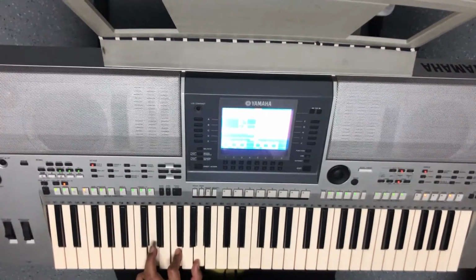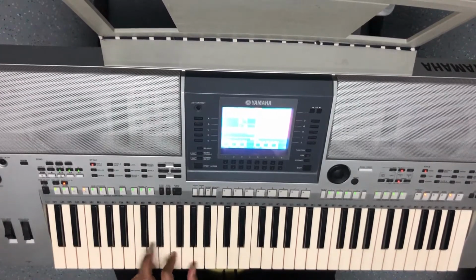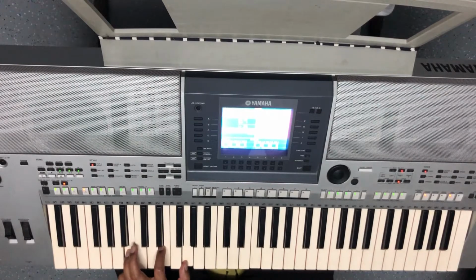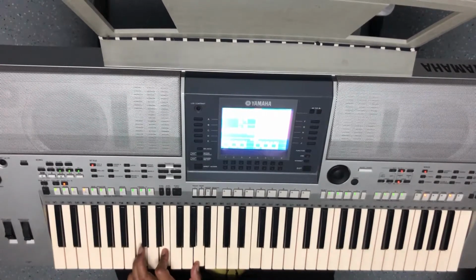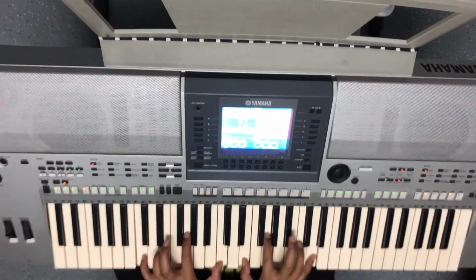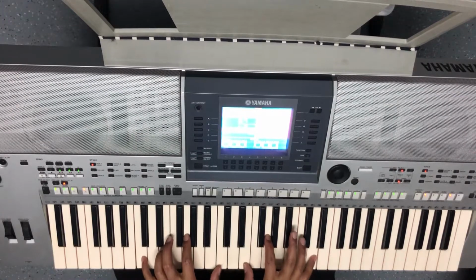So this is a D minor, and then this is the E minor, right? Again, I'm not so sure, but I'm sure. Anyways, so this is the third way of playing.